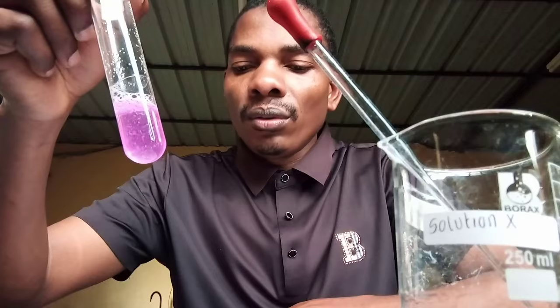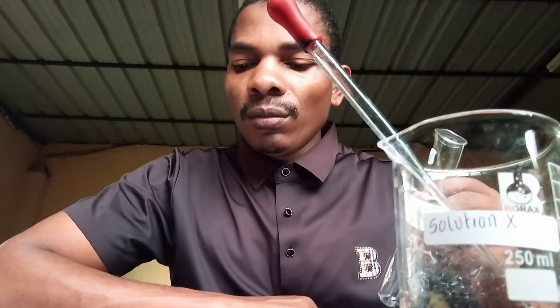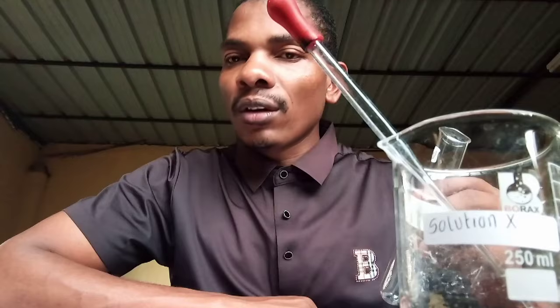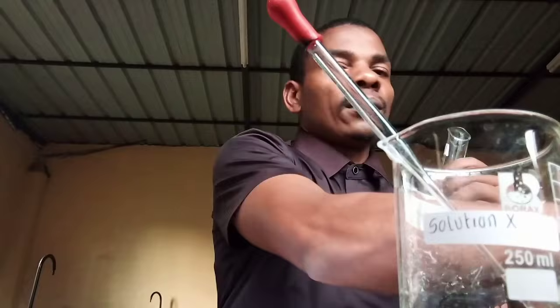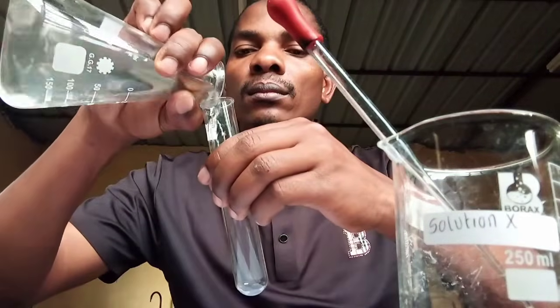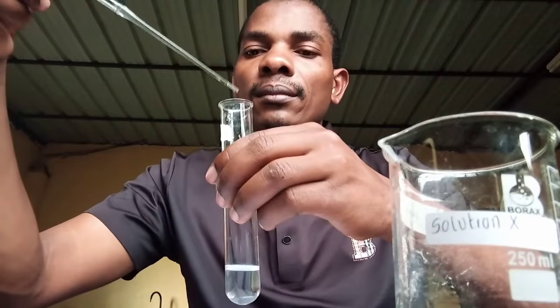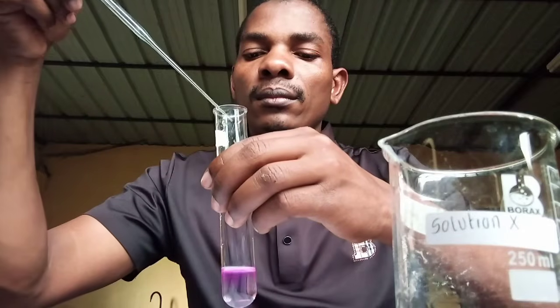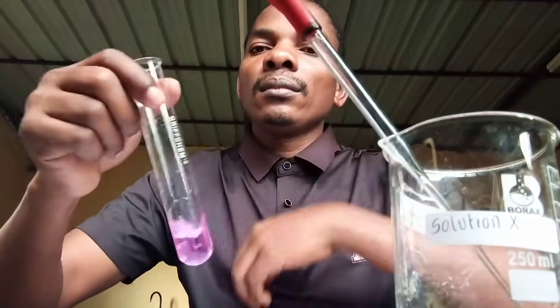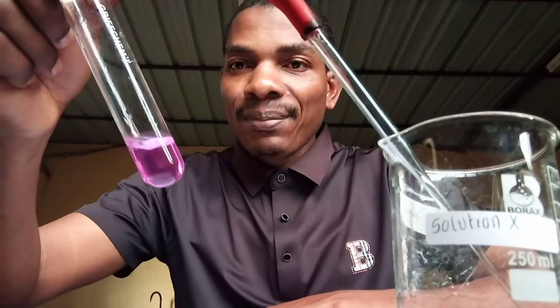Good. Let's do question 2. Add about 2 to 3 drops of solution X to the test tube with the solution B and record the observation and conclusions in the spaces provided. Solution B. Phenolphthalein indicator. Color change. Say pink. This is pink.